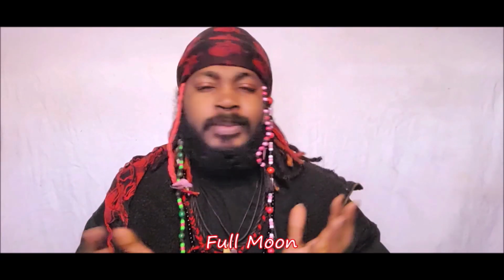One of the most popular moon phases, probably because it's the most prominent and the most noticeable, is the full moon. Now most witches will use this moon if they're doing anything that requires a large amount of energy, or maybe it's something that requires a lot of effort on your part to get started. It's a good idea to do these type of spells on the full moon.